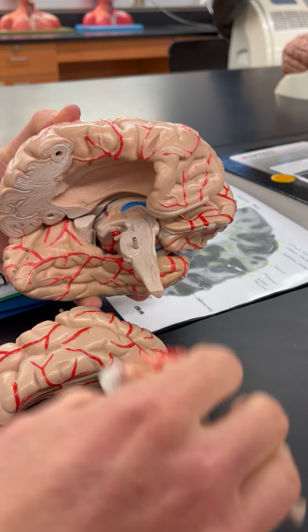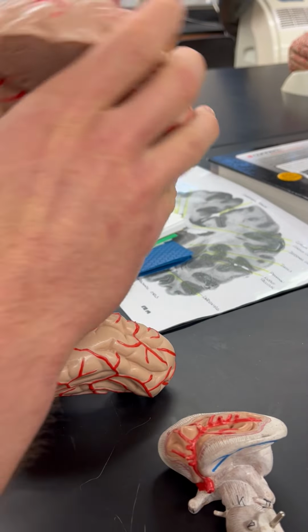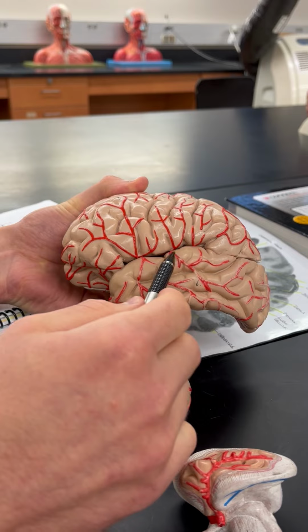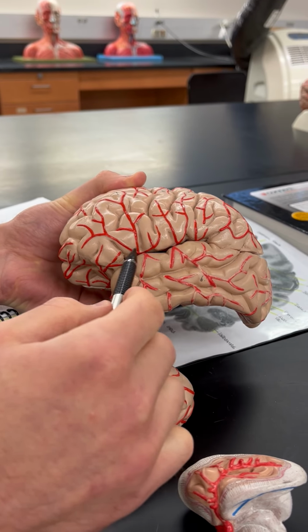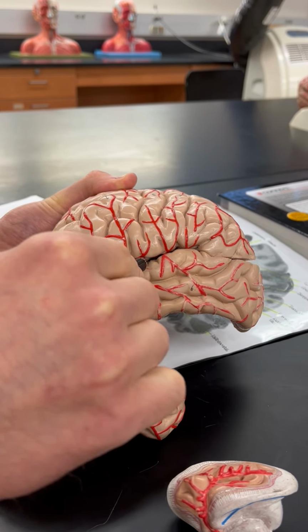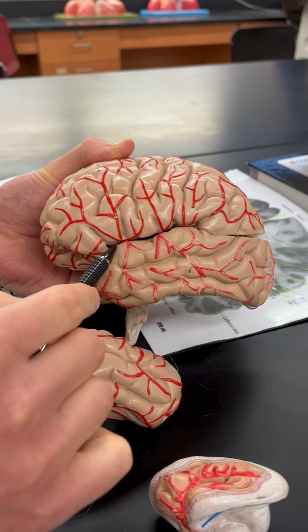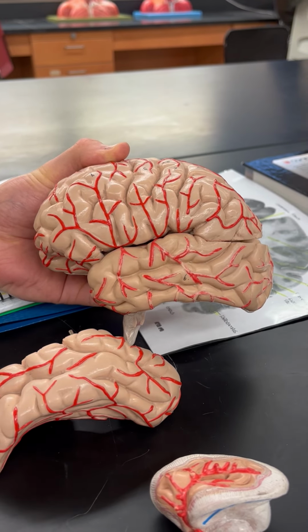The operculum is just going to be, let me just flip around for this. So this whole section right here, up by our lateral sulcus, where it kind of concaves in, that's going to be our operculum. And then that's it.